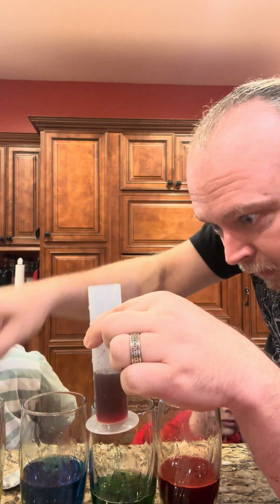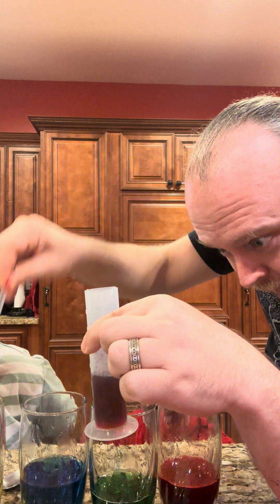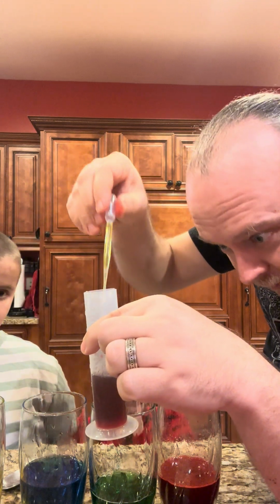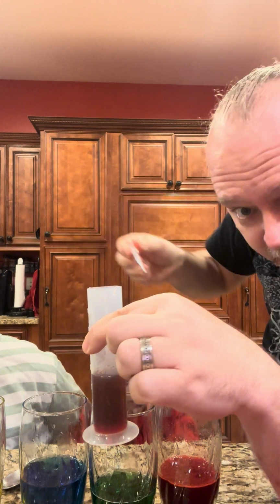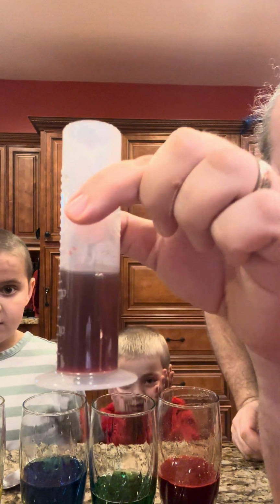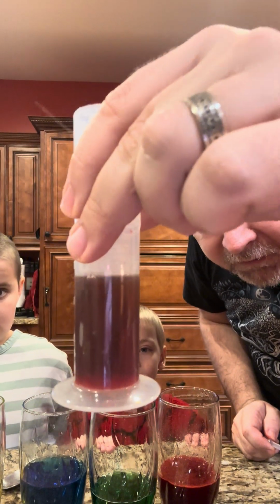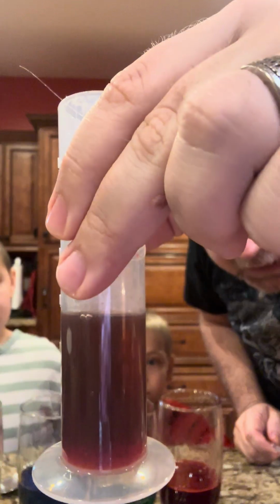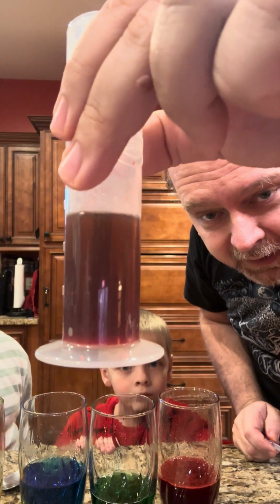Now, get that close to the camera. You can see that even just a little bit of shaking is causing it to mix. I don't know if you can tell, but it does have a slight yellow band around the top.